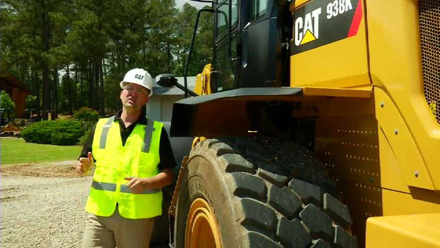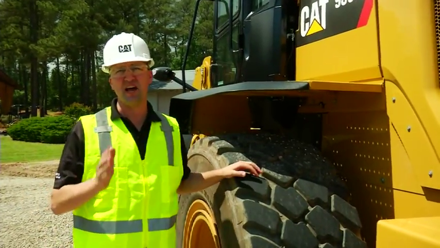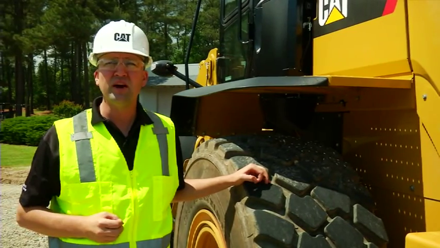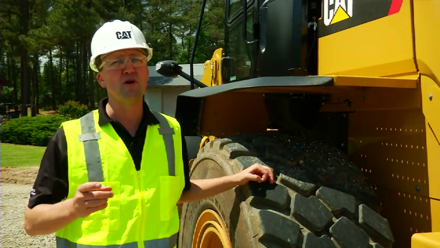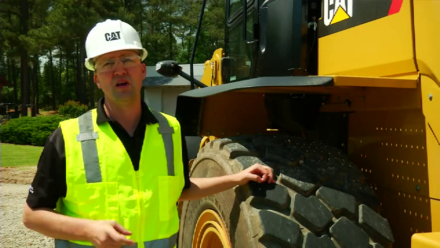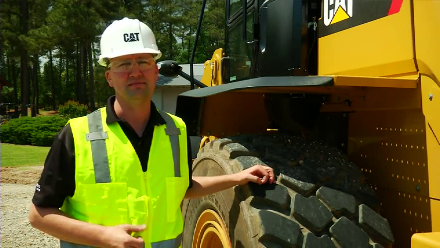As you can see, the all-new CAT K-Series small wheel loaders have been designed for operators. We hope that you find these operator tips useful and help you get the most out of your K-Series small wheel loader. Looking forward to seeing one on your job site. Now let's go to work.